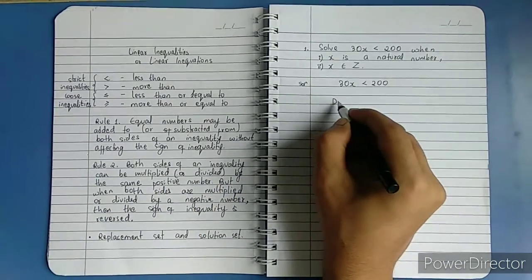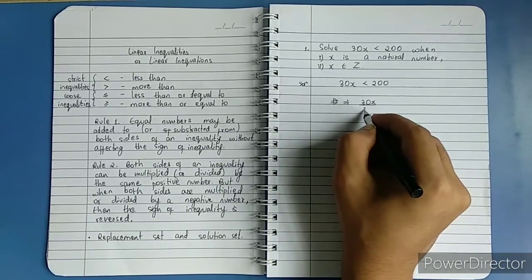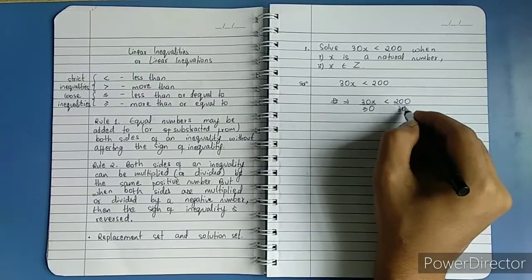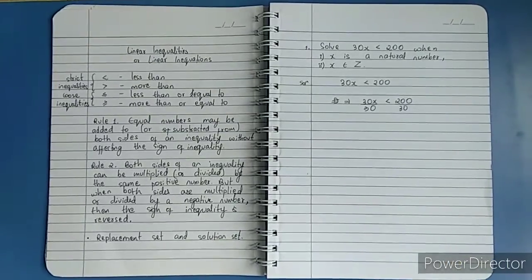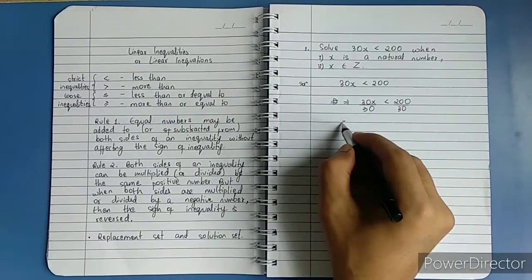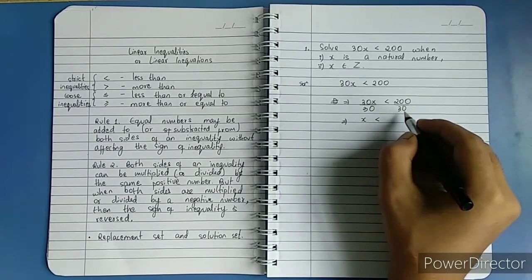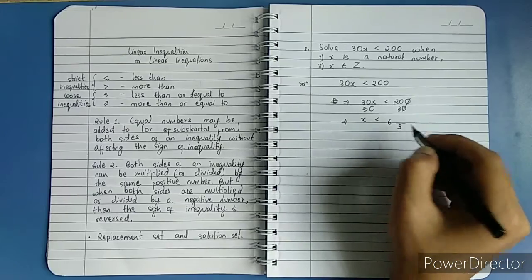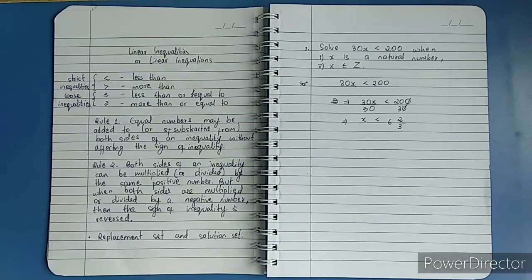So this implies 30x by 30 is less than 200 by 30. Since it is a positive number that we are dividing with, the sign will not change. So 30 cancels off, x is less than 6 2 by 3.